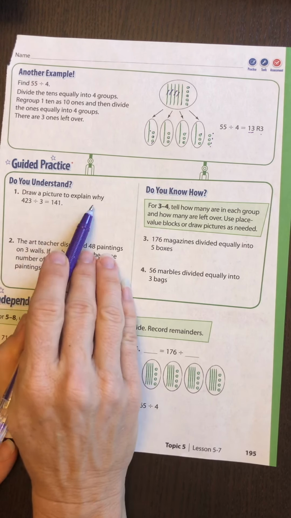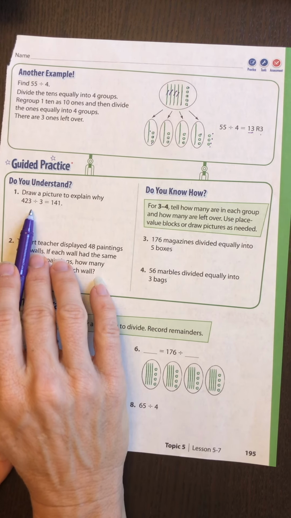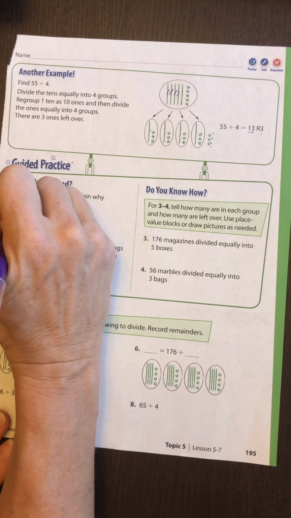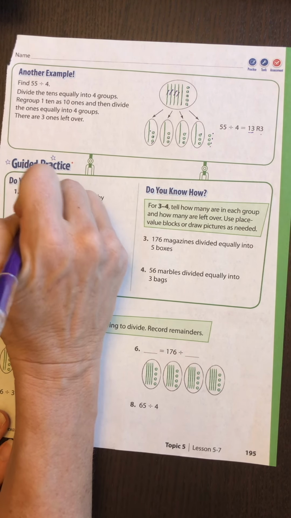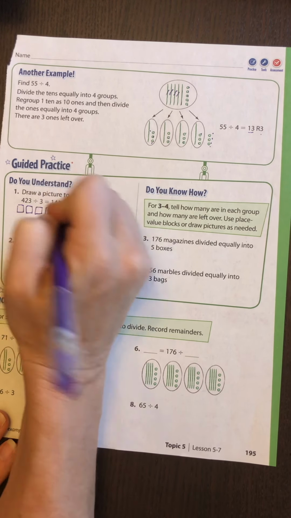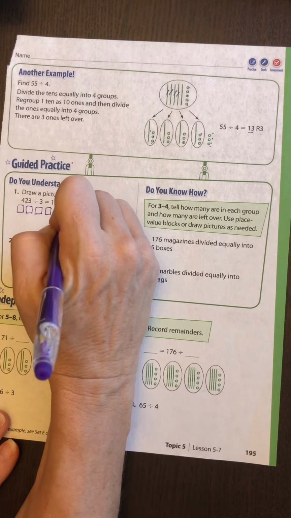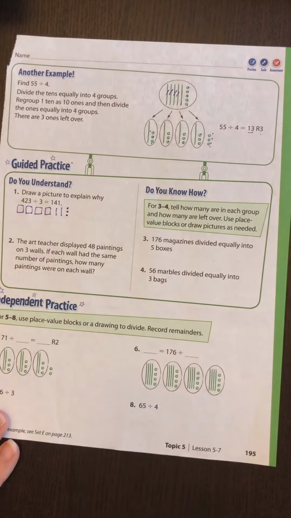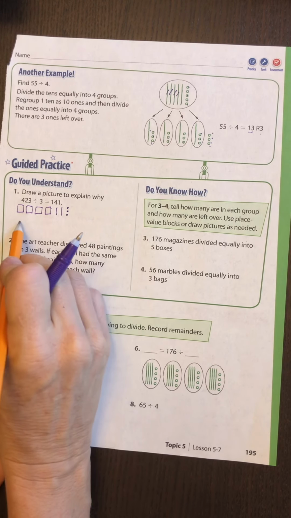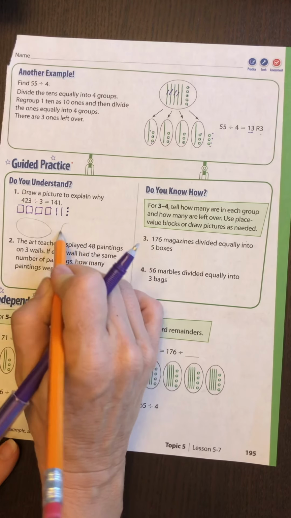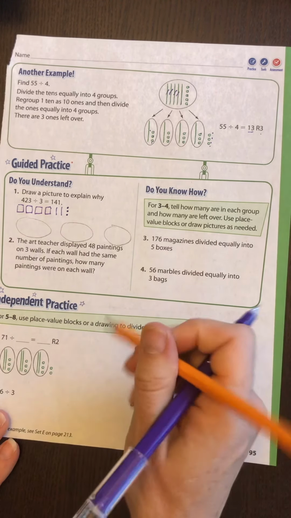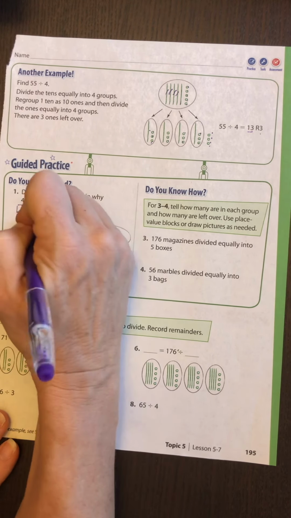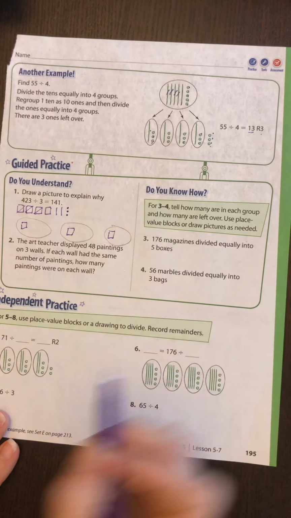So let's draw a picture to explain why 423 divided by 3 is equal to 141. So we are going to draw hundreds, 3, 4 hundreds, 10, 20, 1, 2, 3. We need 3 equal groups. We are going to divide these into 3 equal groups. So let's put 100 and 100 and 100, 1 in each group.